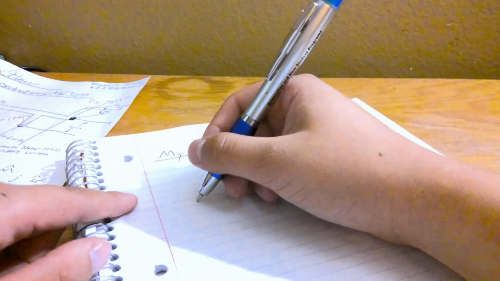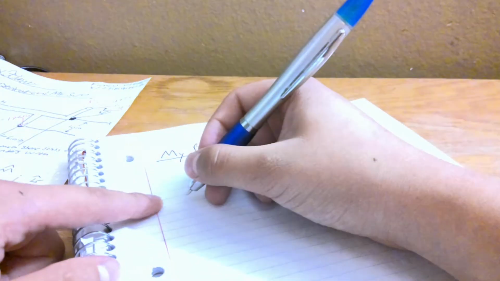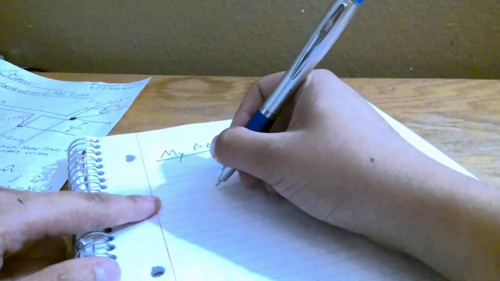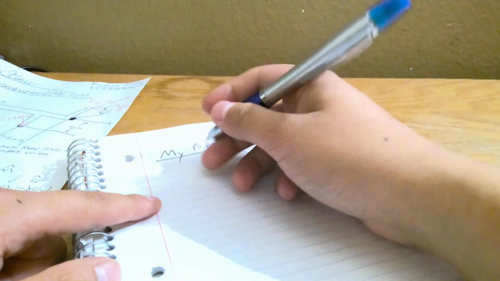So now what we want to do is draw the side view. This should be from the XZ axis.